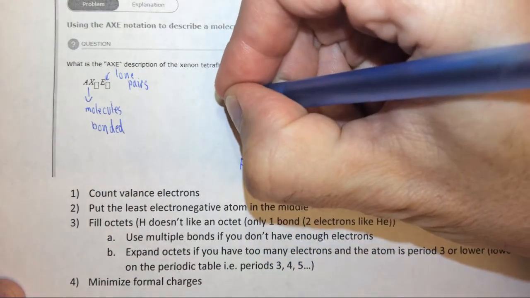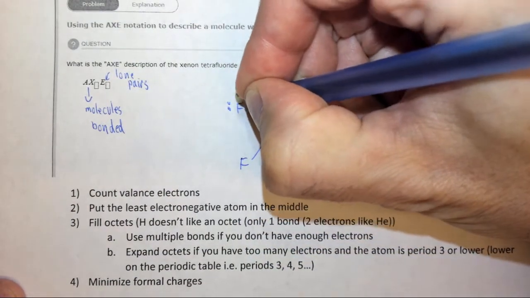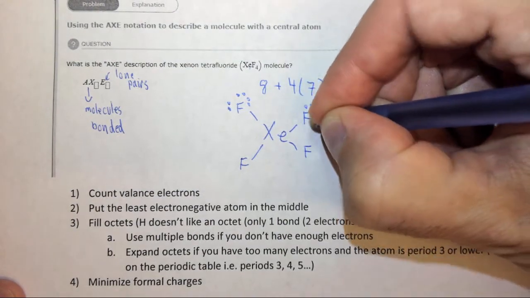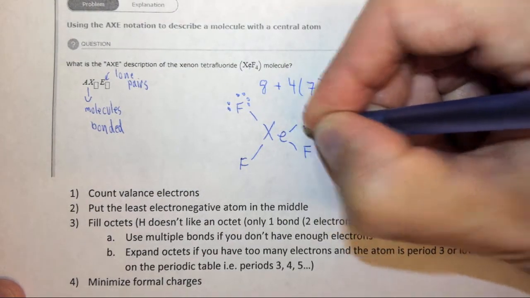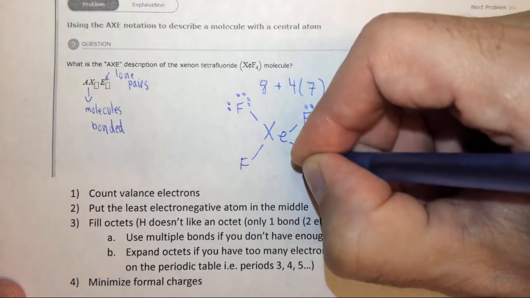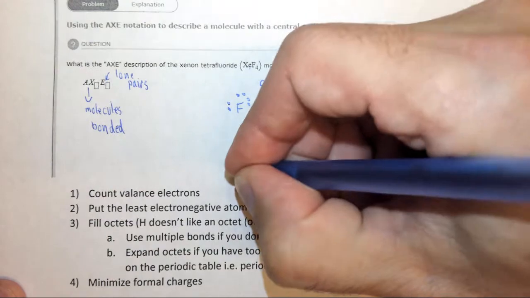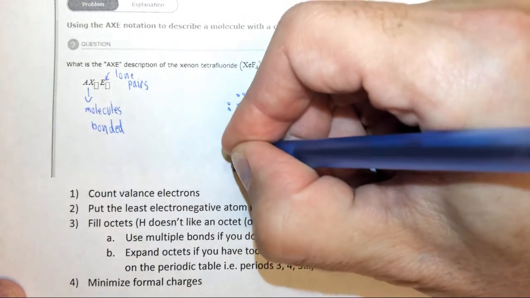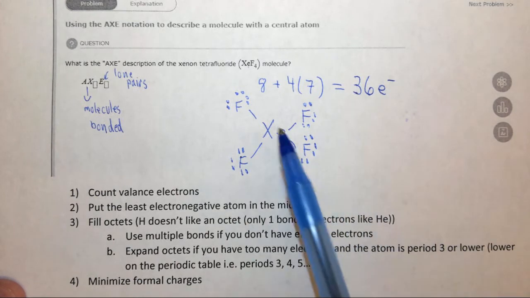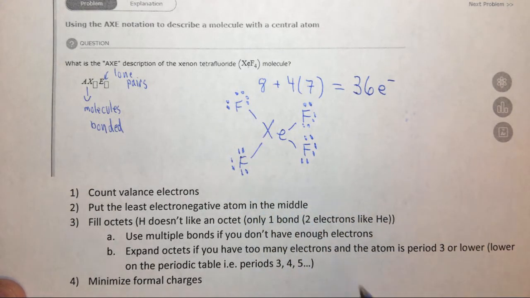Now if I fill the octets of each of the 4 fluorines, that is 4 fluorines, with 8 electrons apiece, for a total of 32 electrons as I fill them in here. That's just a good trick for counting. Saves me having to count the individual electrons. So now I've used 4 times 8, which is 32 electrons.